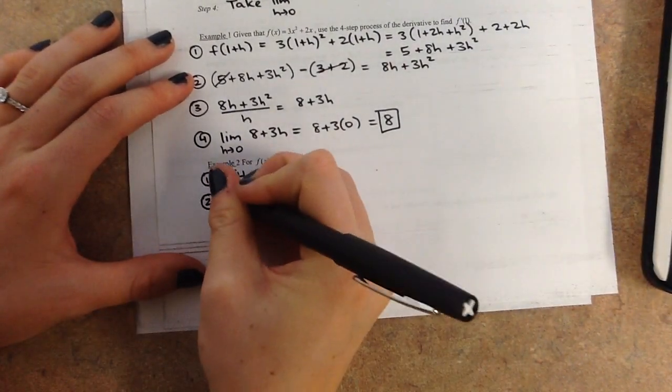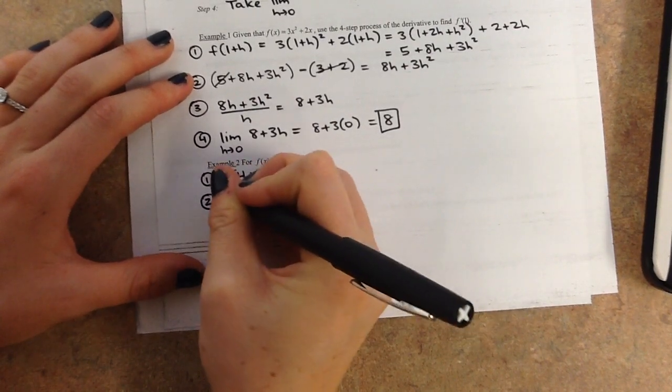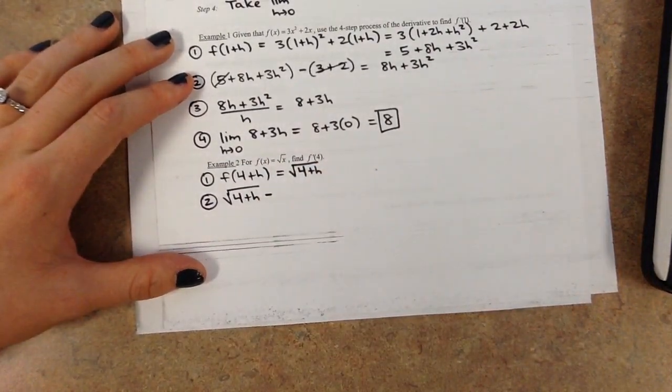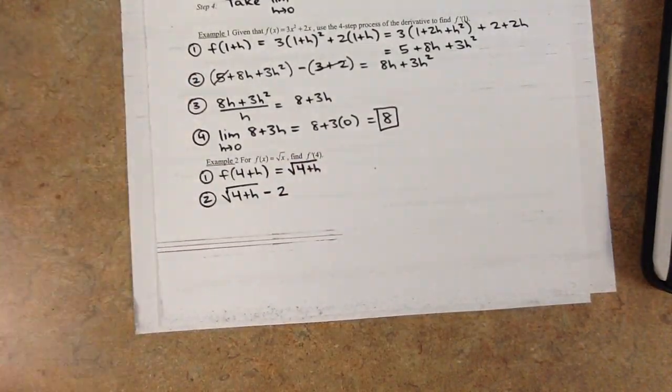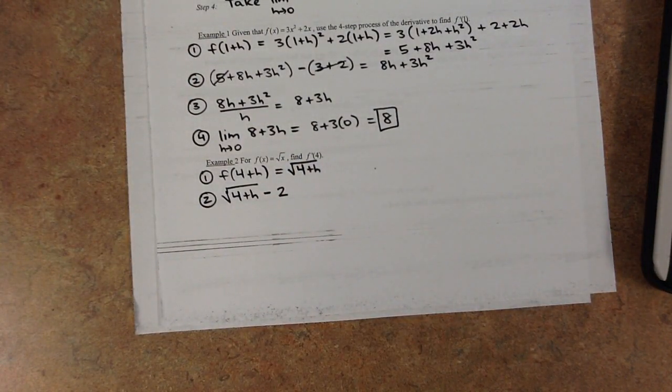Then step 2 is we take that and then we subtract f of 4, which when I plug 4 in here I get 2. So this one's definitely a little bit complicated because I'm supposed to end up with something that has an h in every single factor. So this is going to feel very strange, and this one is very strange.